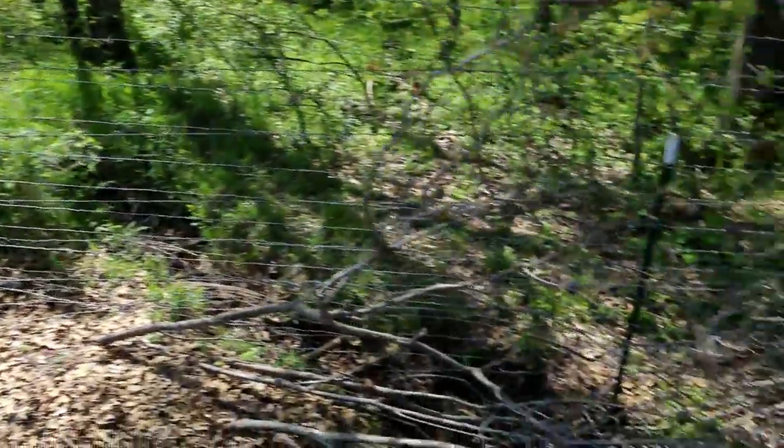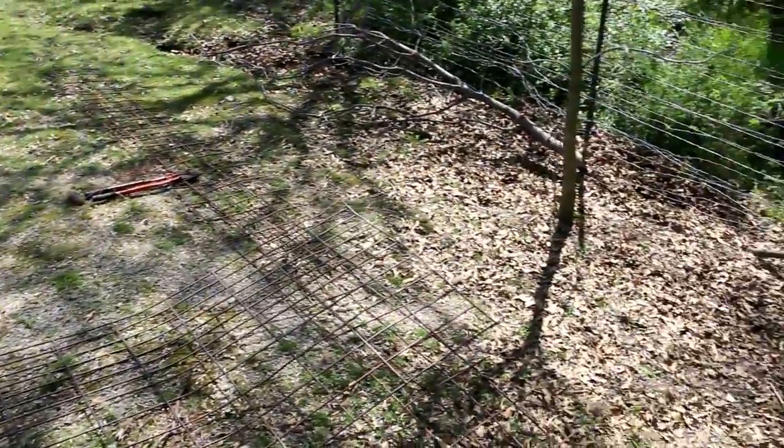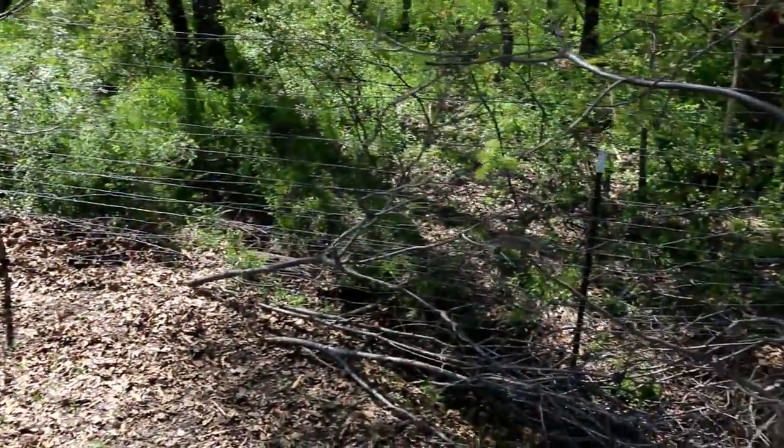So I'm going to pull out all these tree limbs. I've got some cattle panels here. I'm going to cut them and get on there, and I'll check back with you guys with the progress.